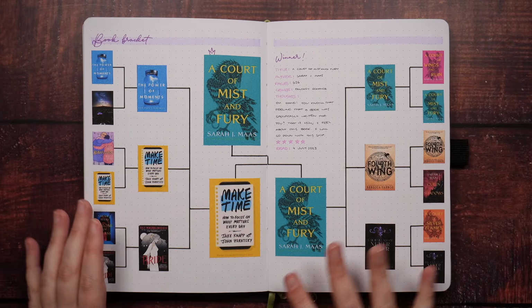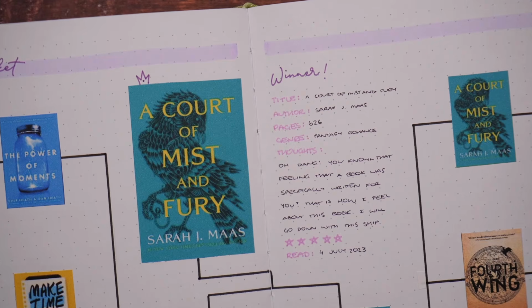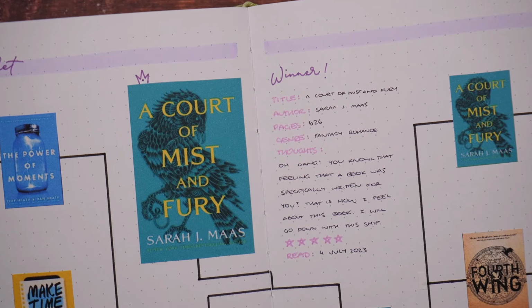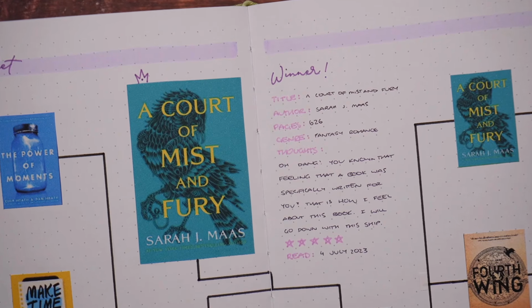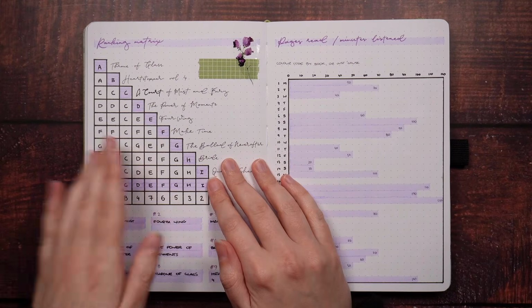But anyway, in terms of the structure, love the structure. You can also write a little bit of extra information or do some journaling, put in some decoration because there's this blank space here. But when it comes to rating reads, my personal preference is a ranking matrix.